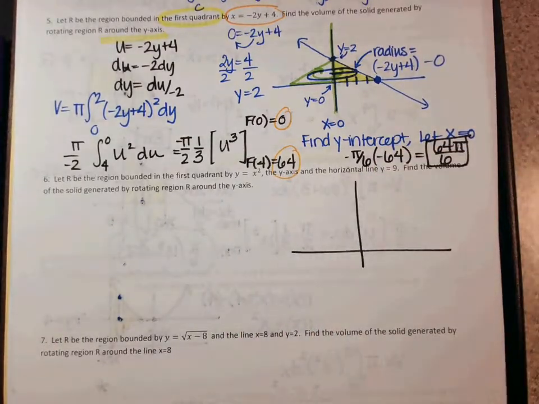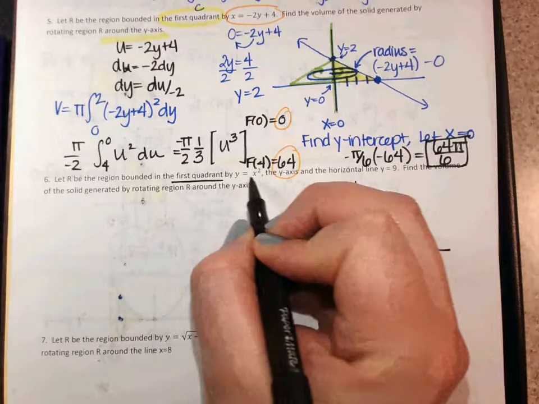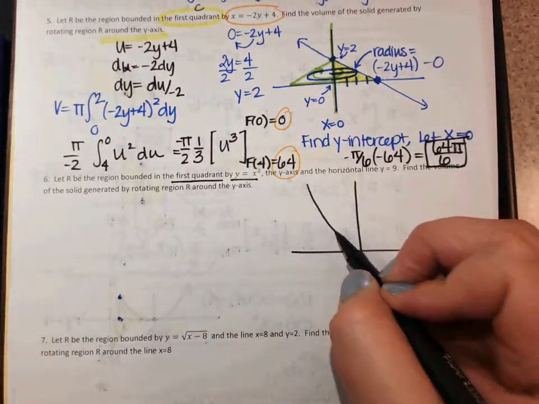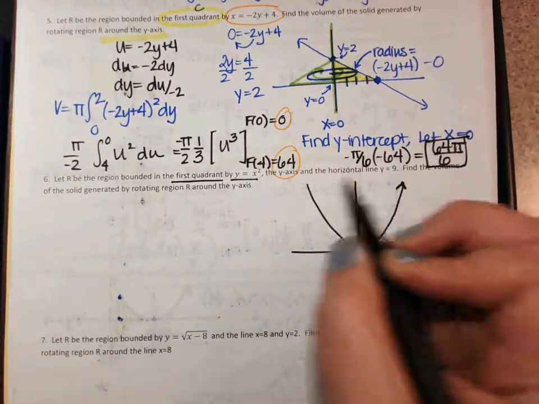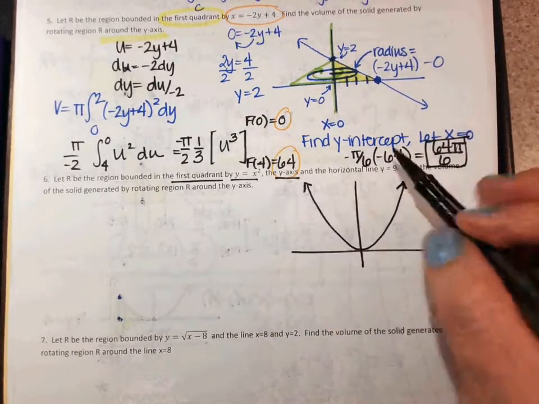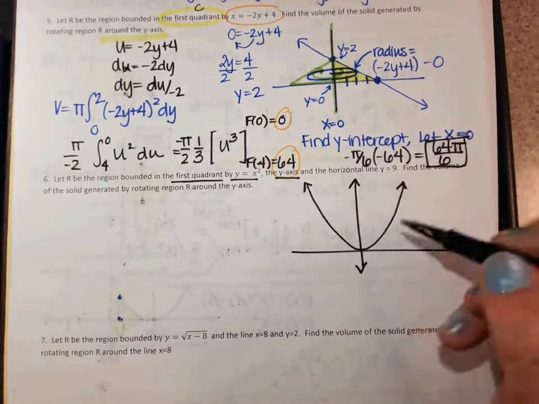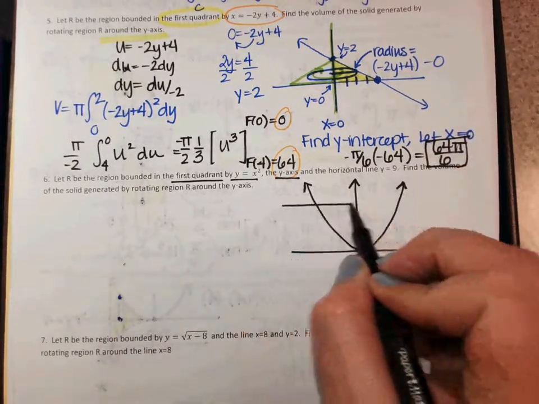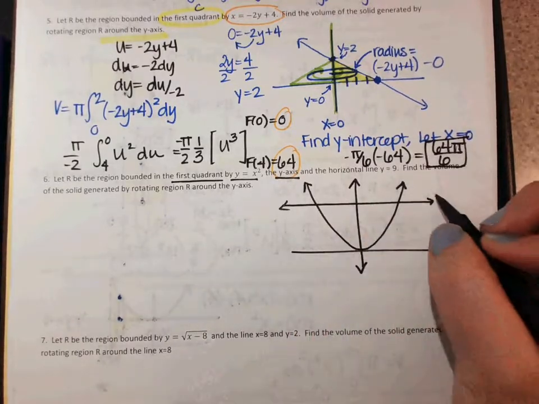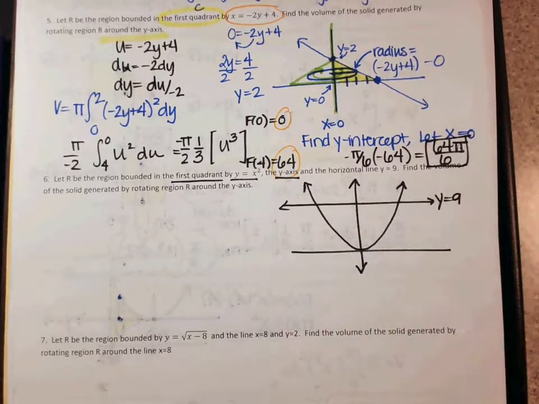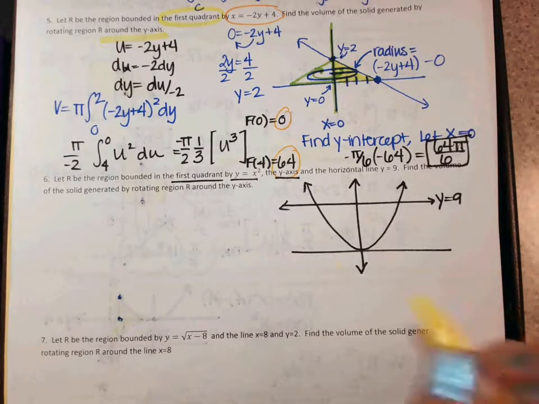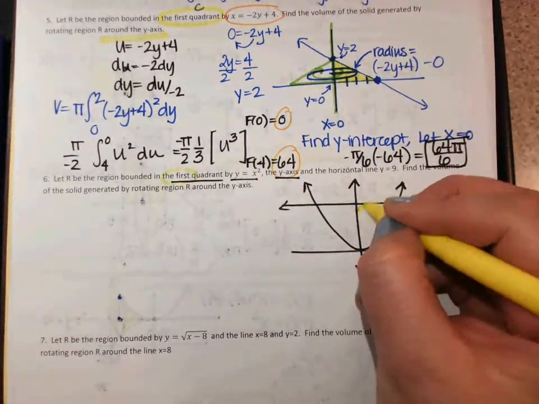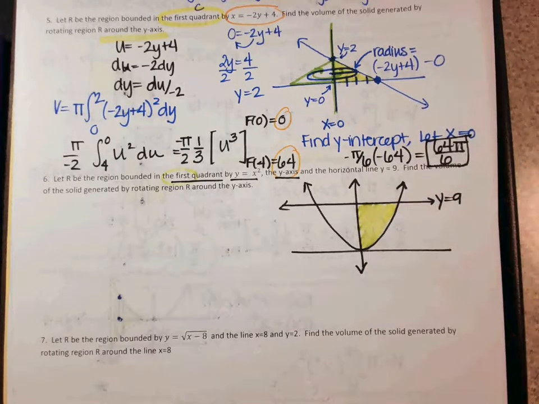Okay, first quadrant, x squared, that'd be here. The y-axis, so that's this one here. And then y equals 9, that would be here. Shade the side of your graph that you want. If we want to be in the first quadrant, we have to be on this side. Now, what are we rotating that around?